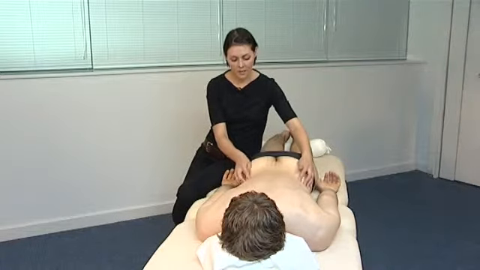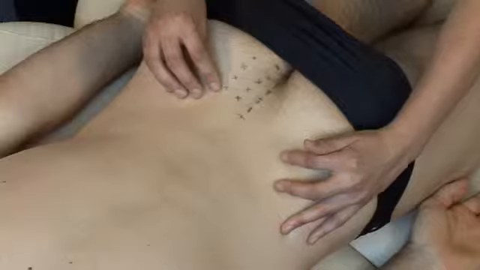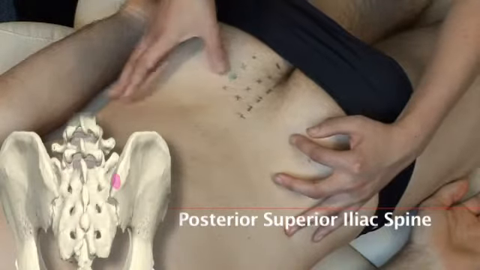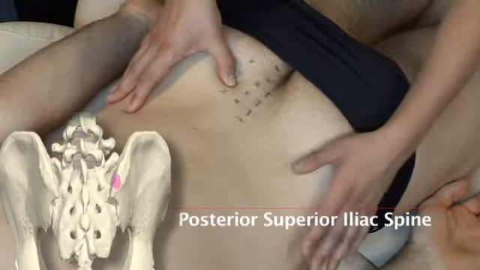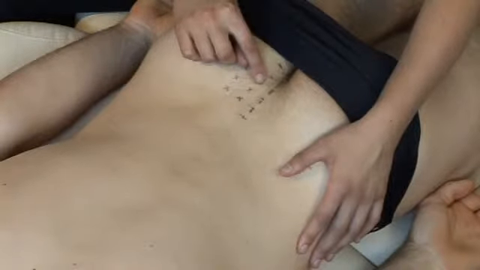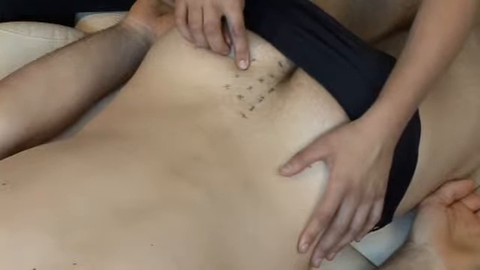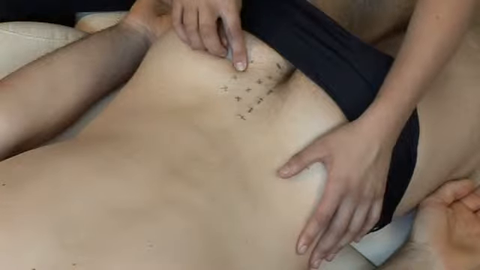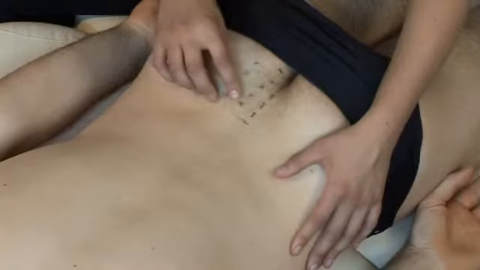If you palpate around the iliac crest until you fall into a depression inferior to the PSIS, Bladder 29 is level with the third sacral foramen, 1.5 cm lateral to the posterior midline. Bladder 30 is level with the fourth sacral foramen, 1.5 cm lateral to the posterior midline.